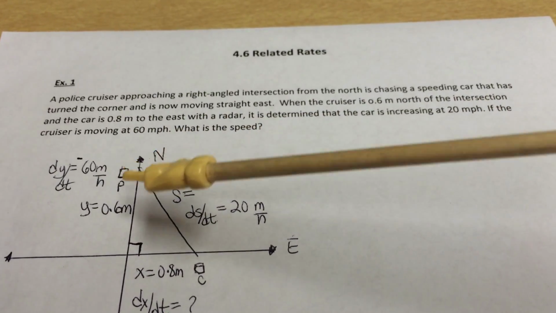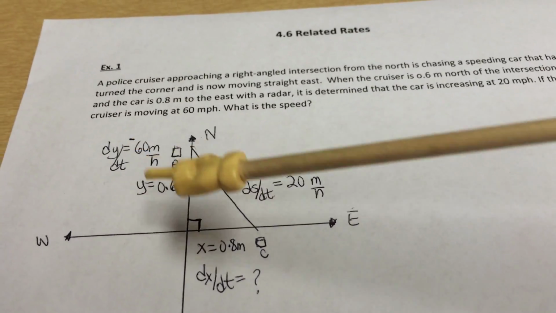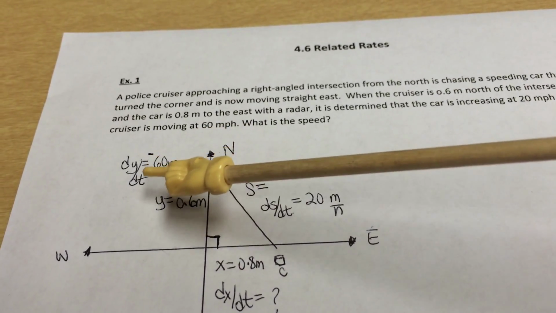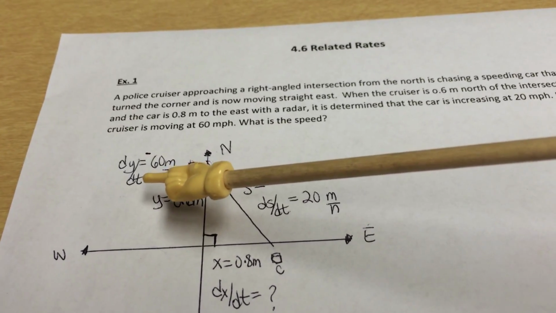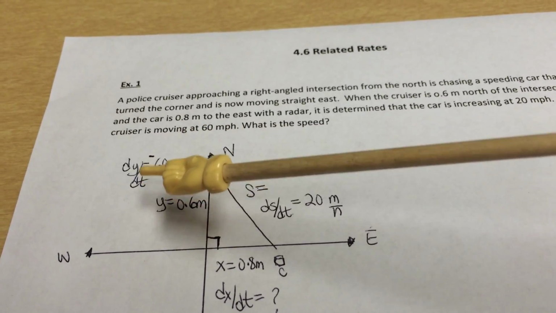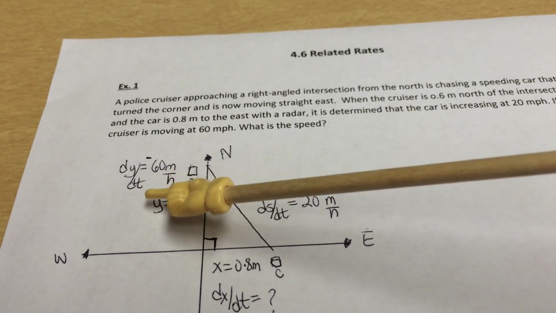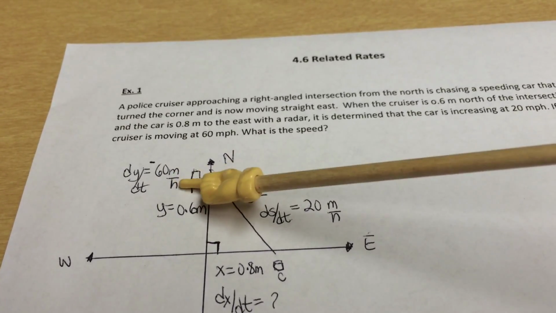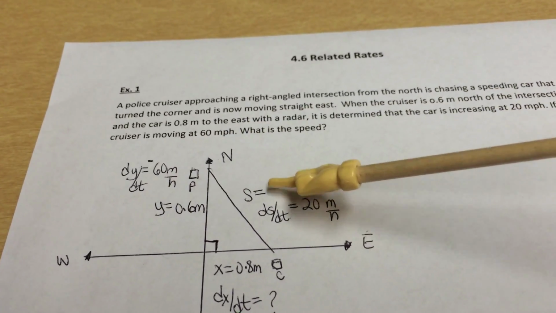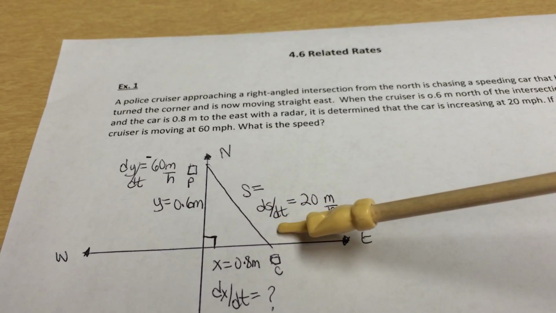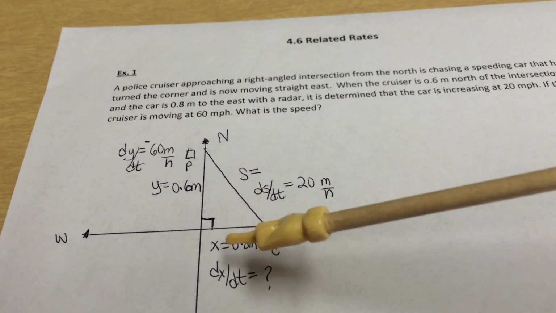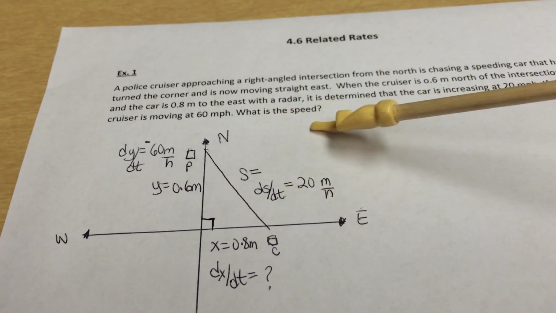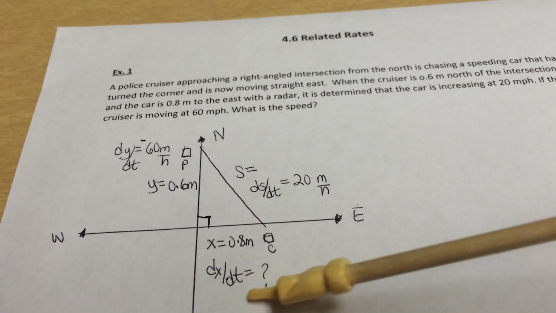Let's also mention the derivative. When you take the derivative of y, it's now dy over dt. It's similar to the implicit derivative that we did, but instead of dy over dx, it's going to be dt for all of them because we're talking about time as the variable. That's why you get the 60 miles per hour. Okay, and this is S, I'm going to call it S. So this becomes ds over dt. And since this is x, this is the dx over dt. They're asking what is the speed of the car, so that's this part, which we don't know.